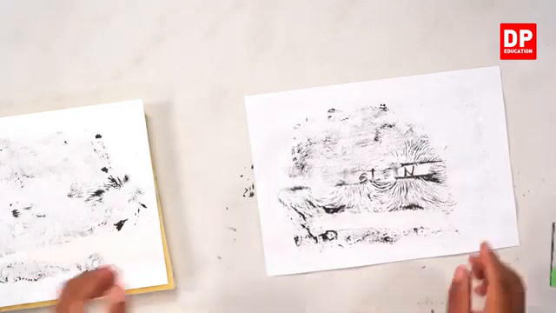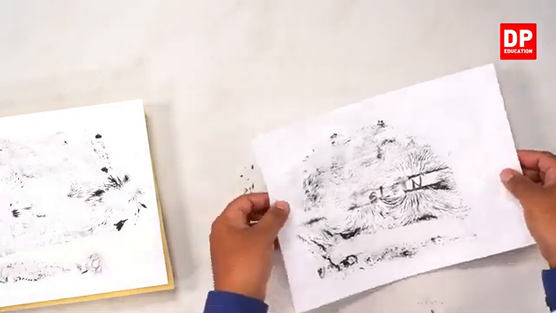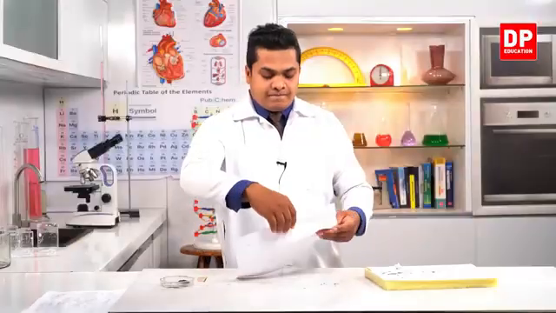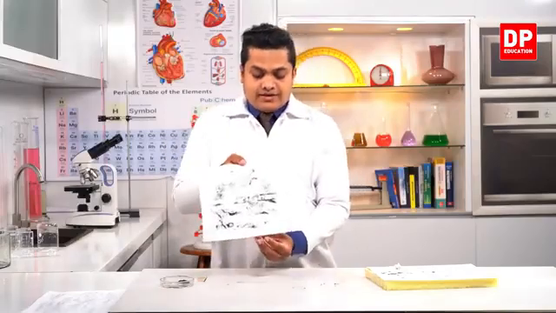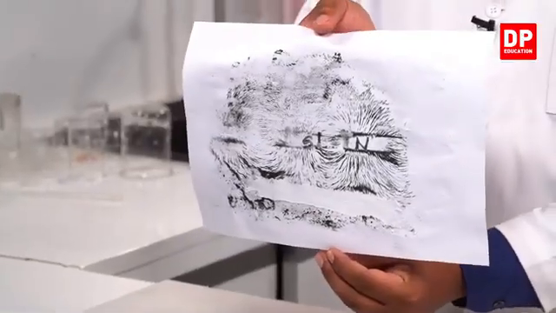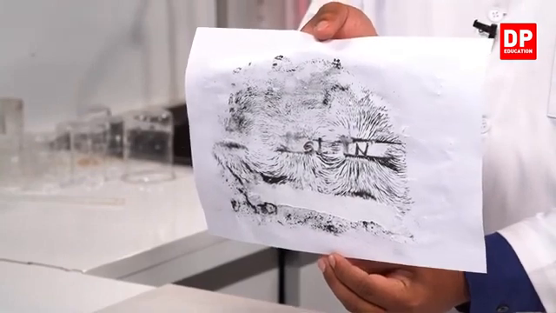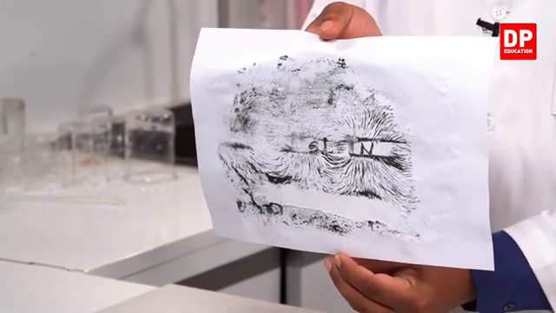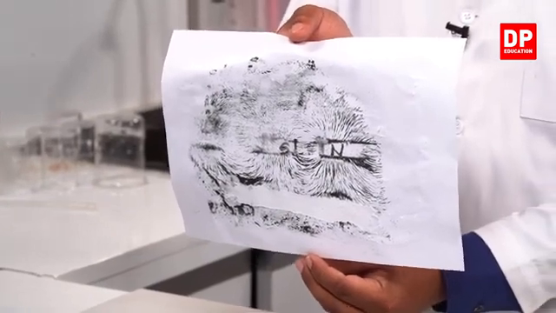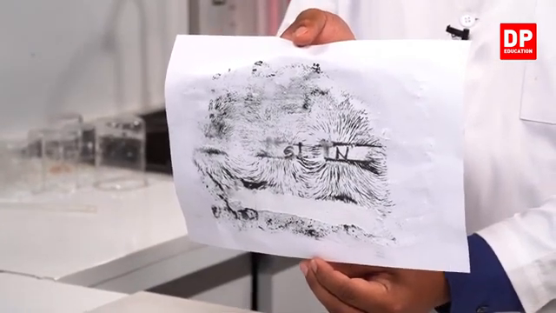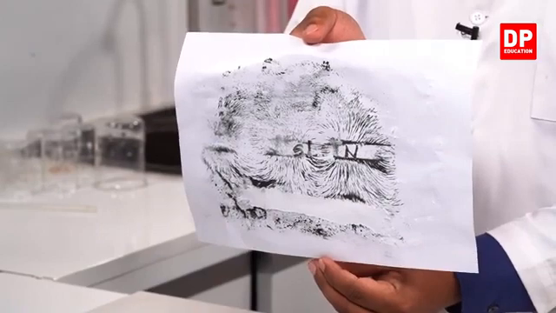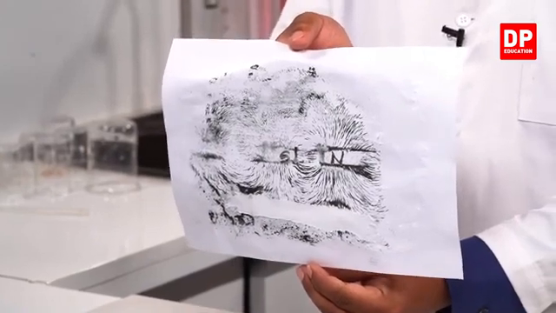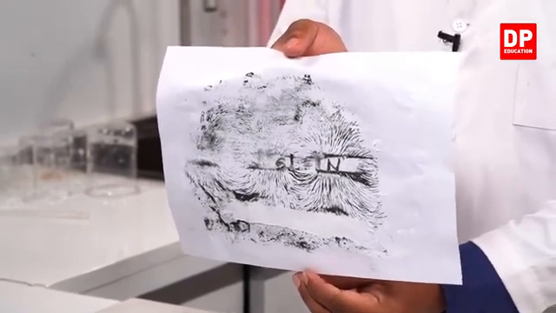Now this is the pattern which we can observe when the unlike poles are kept near each other. So this pattern is quite obvious. You can observe that the magnetic field lines are attracted to each other, from north to south pole.